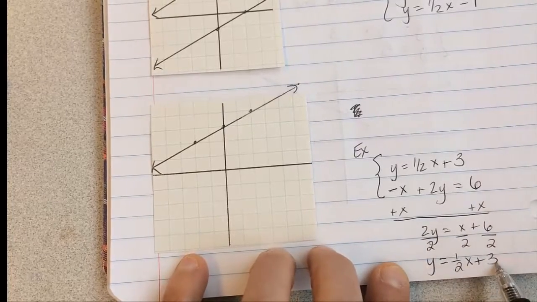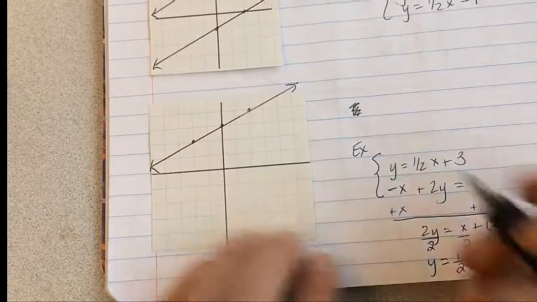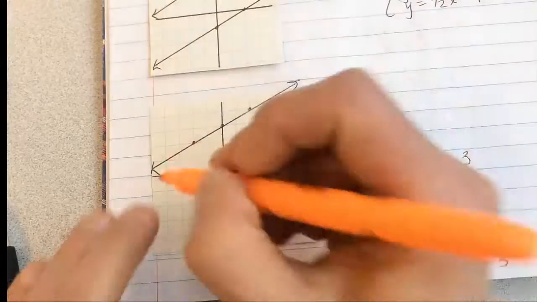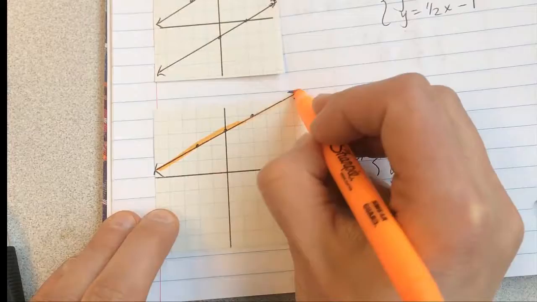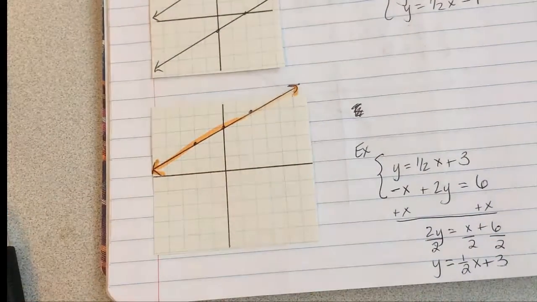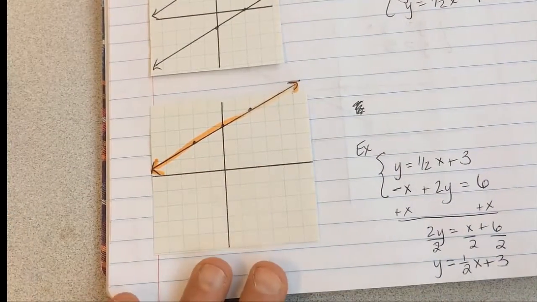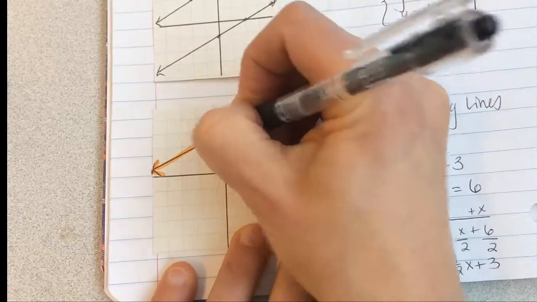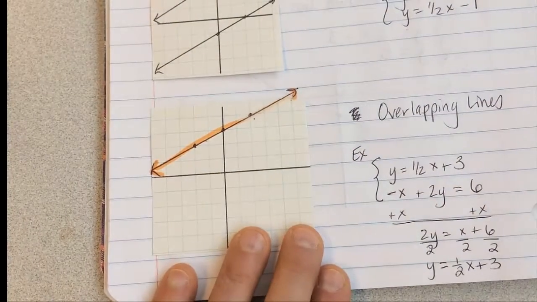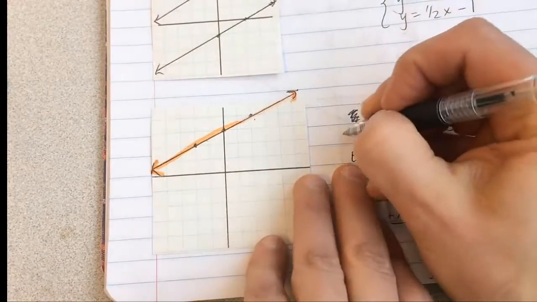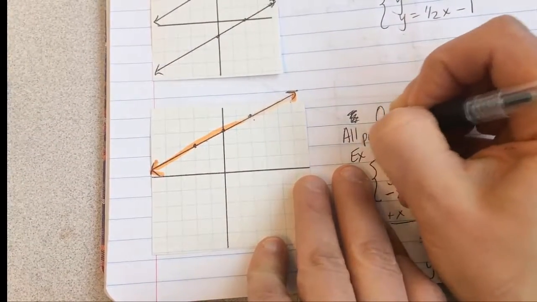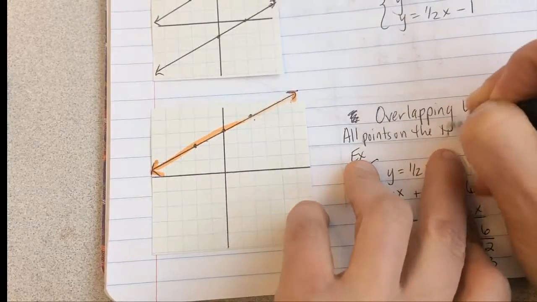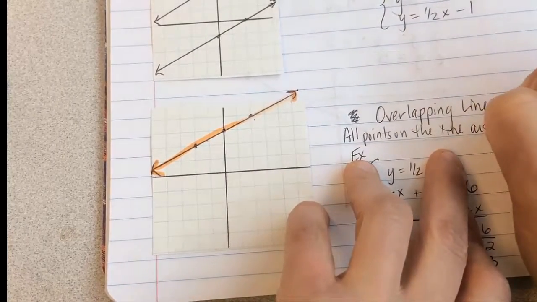Well, notice that when I put it in y equals form, it's the same line. So there's another line right on top of this line. In this case, we have overlapping lines. So every single point on this line is a point on both lines, since they're the same line. So all points on the line are solutions.